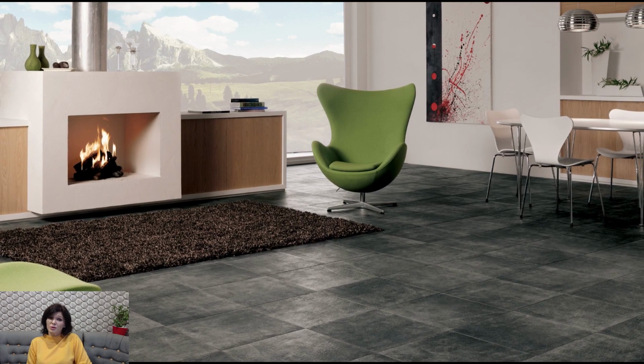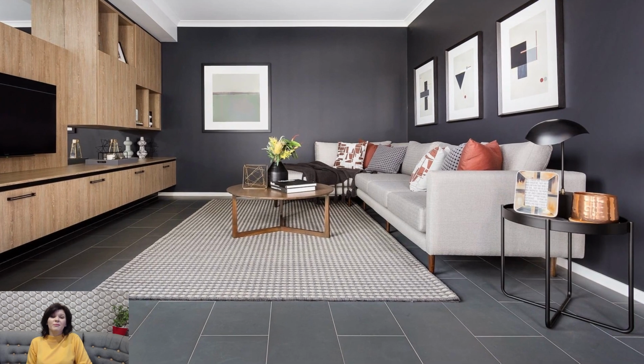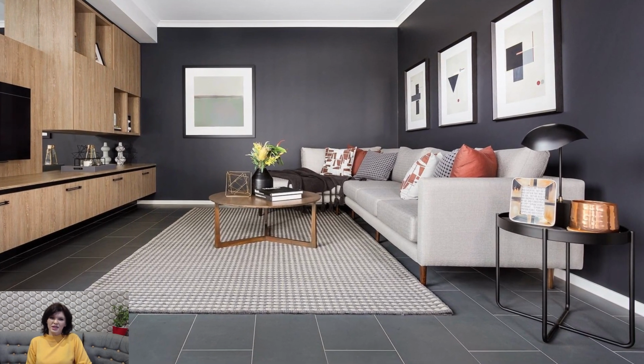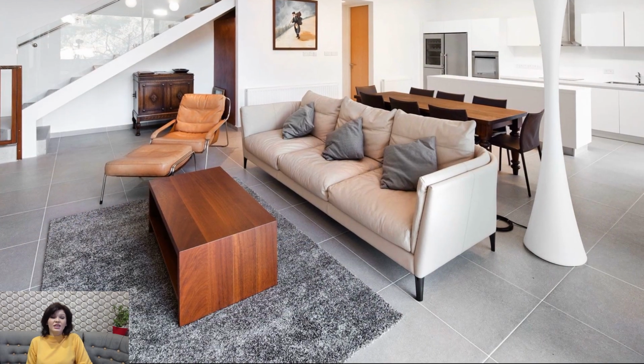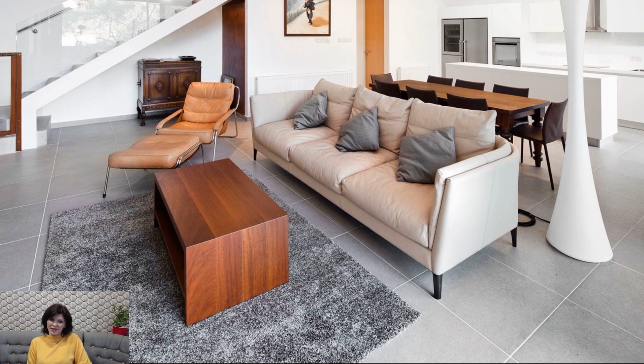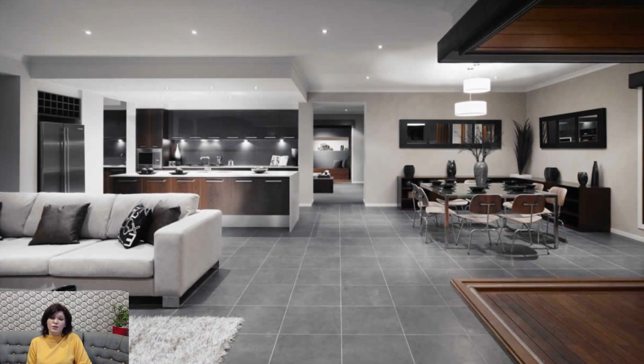Large format tiles contribute to a sense of continuity and openness, especially in open-concept living areas. The minimalistic approach to grout lines emphasizes the expansiveness of the floor, fostering a sense of cohesion. Additionally, the use of rectified tiles, which are precisely cut to achieve straight edges, contributes to a clean and seamless appearance.